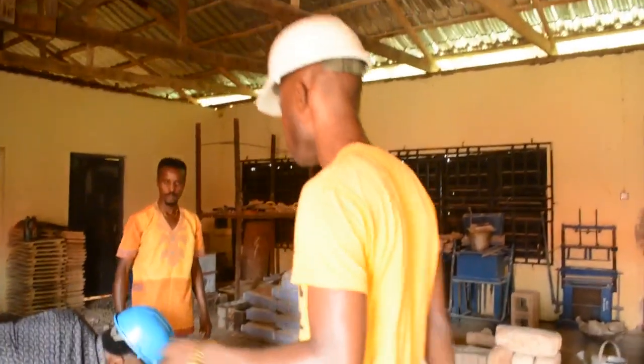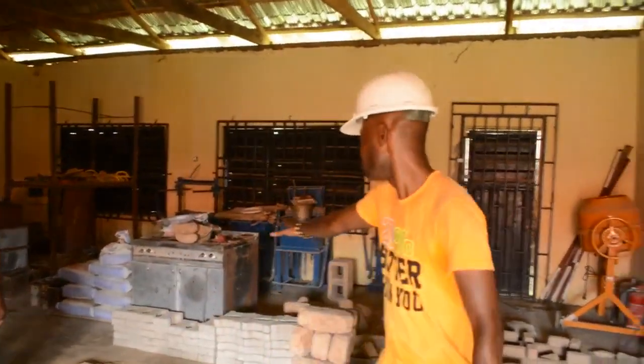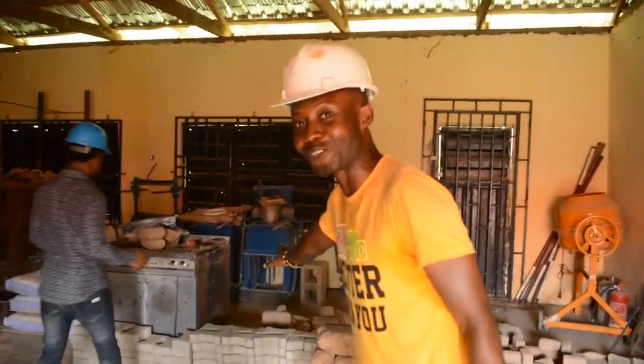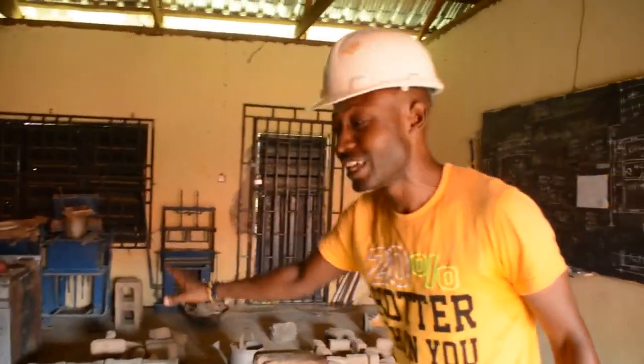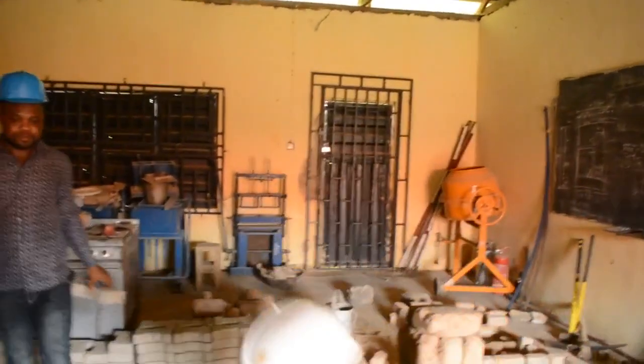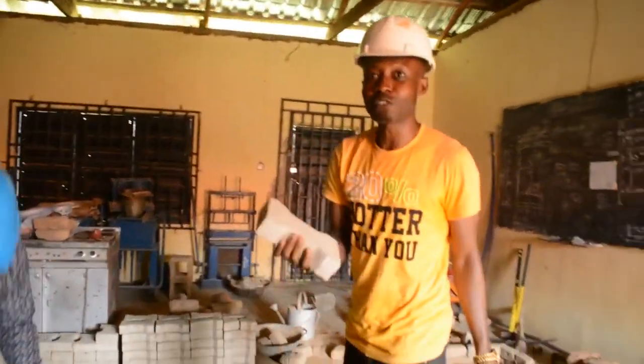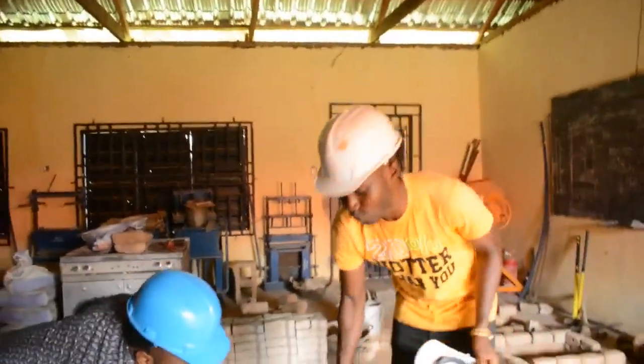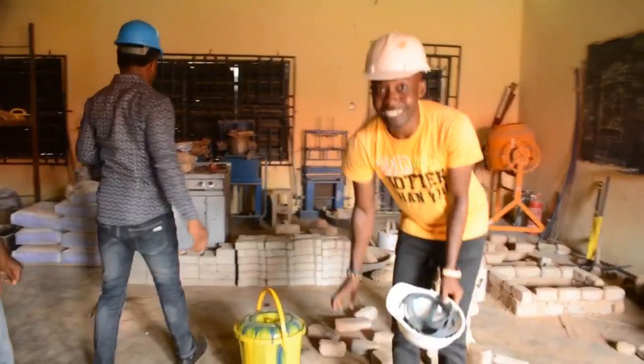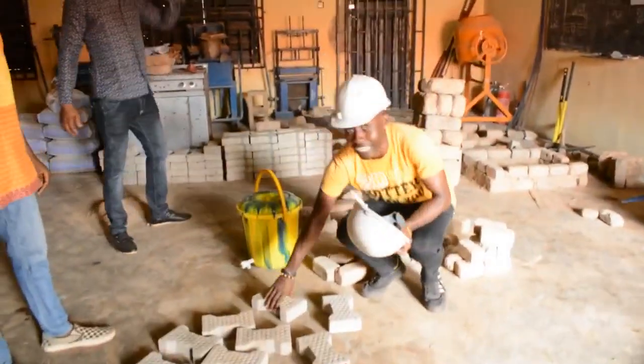So that's what they normally do. After we are through with the production, we have gotten the finished product, we call this, as it is now, interlock. The process whereby they call it interlocking tiles is when it has been placed in the final process. And that final process is when you are interlocking it.